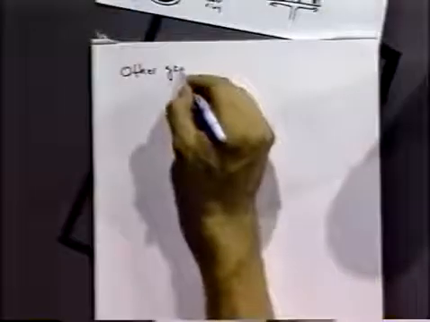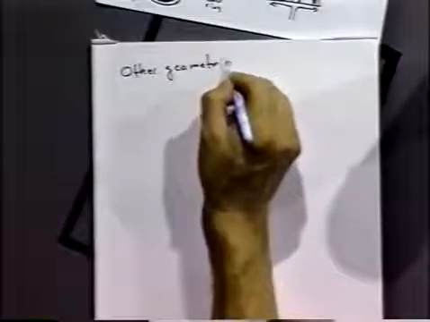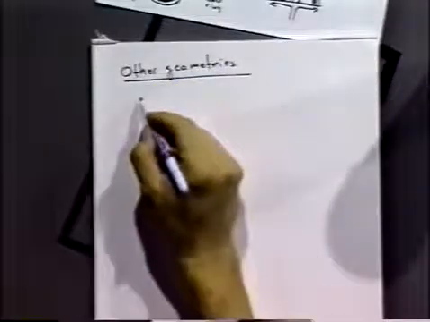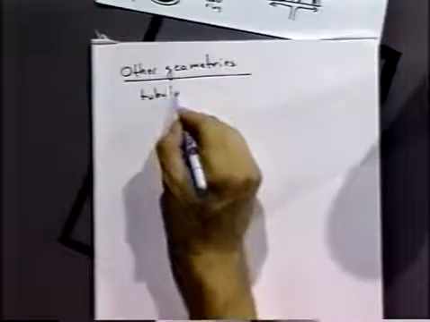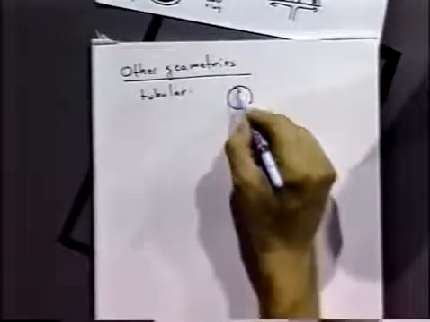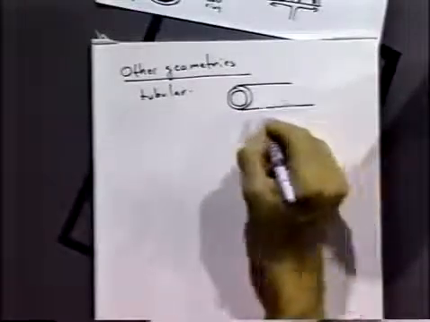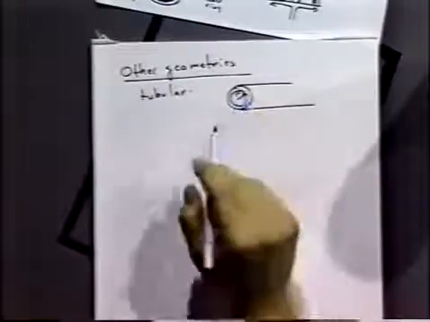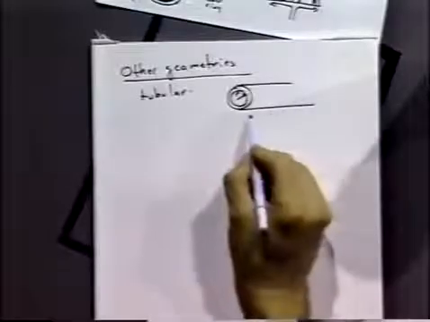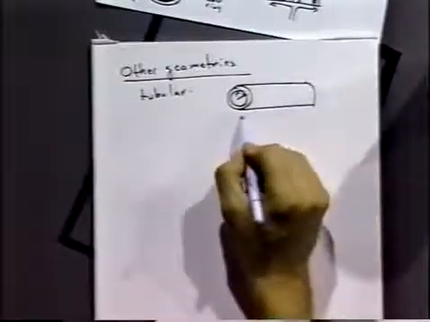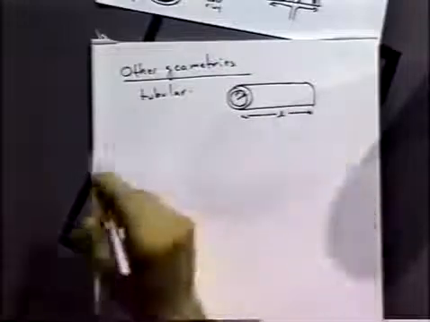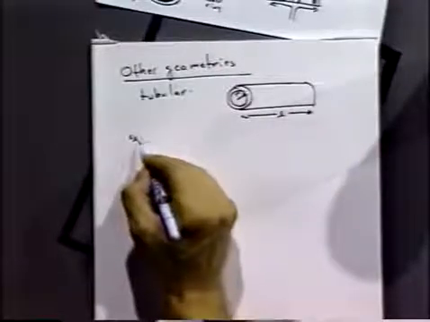Now, we've only talked about the rotating disc electrode in detail, but there are some other geometries that we mentioned. The tubular geometry, with a radius, internal radius, and a length, like so. And you can derive the limiting current.